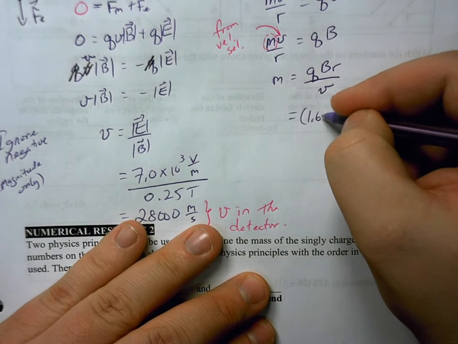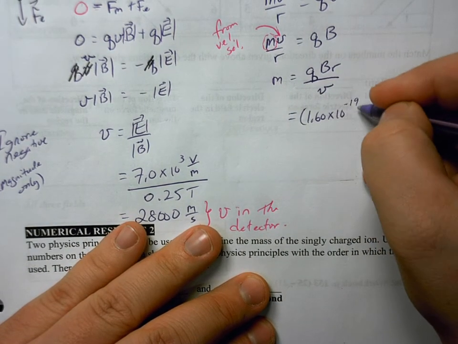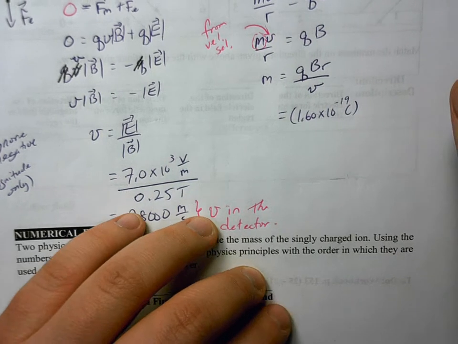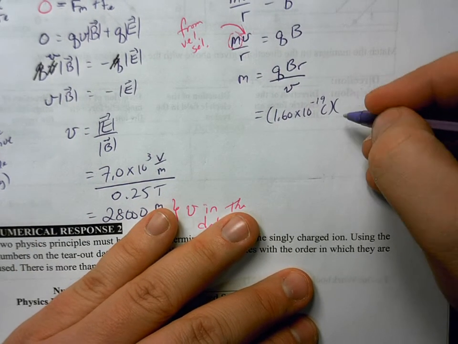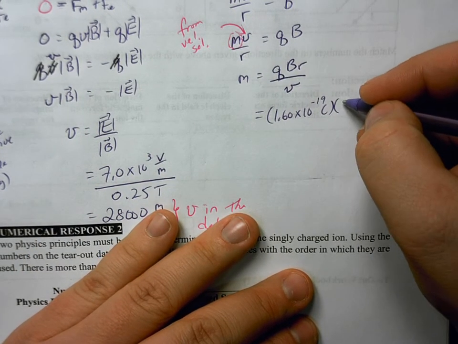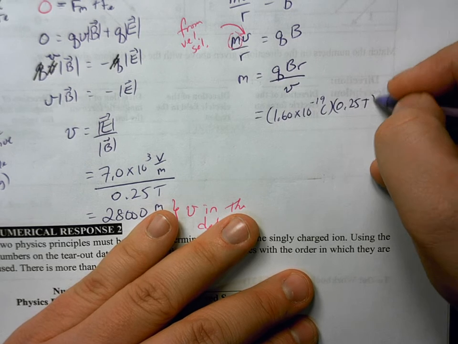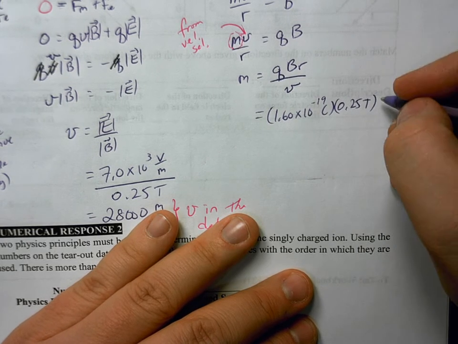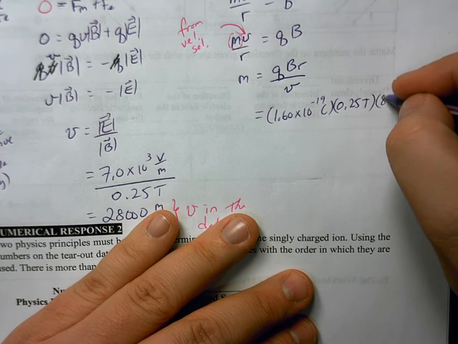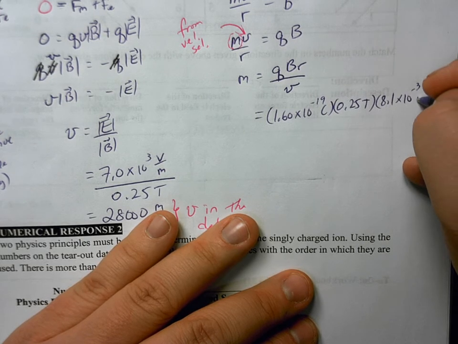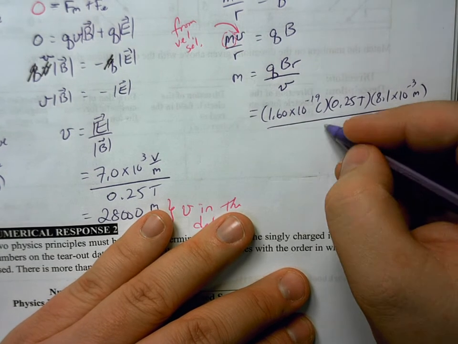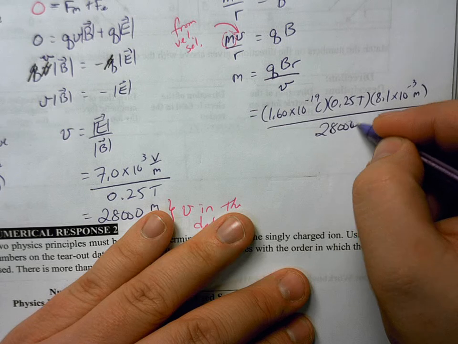We've been told it's singly charged, so we know the charge is 1.60 times 10 to the minus 19 coulombs. Magnetic field strength, we haven't been told it changed, so it's still 0.25 Teslas, and this radius is about 8.1 times 10 to the minus 3 meters. Then we're going to divide that by that lovely velocity we just found.